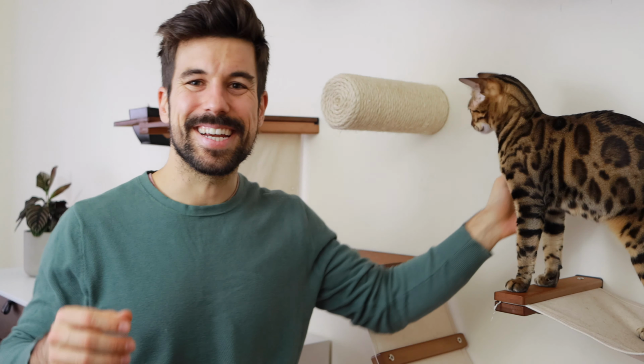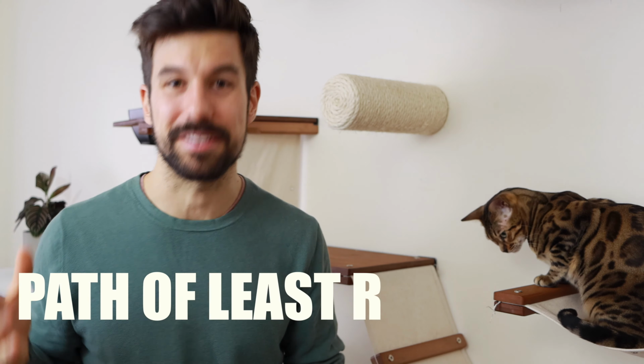And what is a complex trick? A complex trick is a trick that your cat cannot learn in one go. And to solve that problem, we gotta get creative. There's a 3 steps process that I like to follow. First, how many and what steps are going to get our cat to perform the desired outcome. And we're gonna call that the path of least resistance.